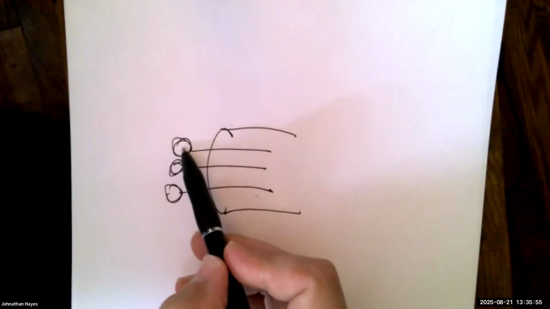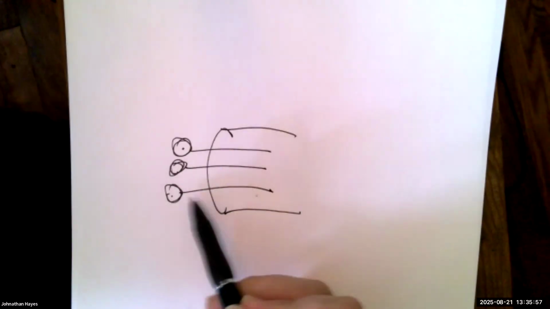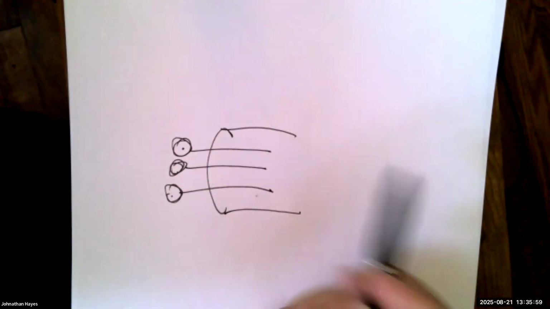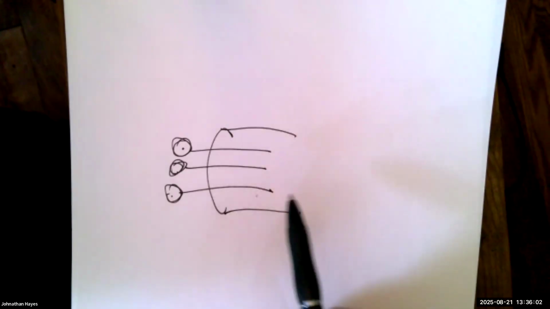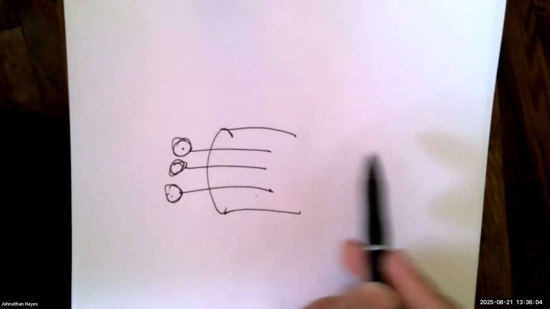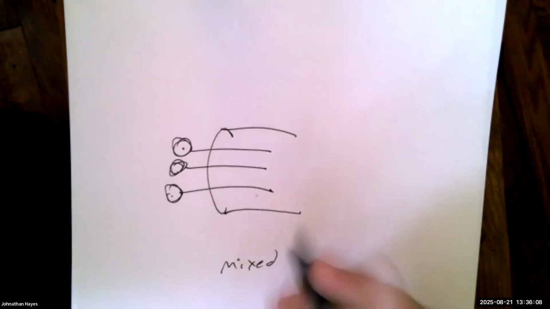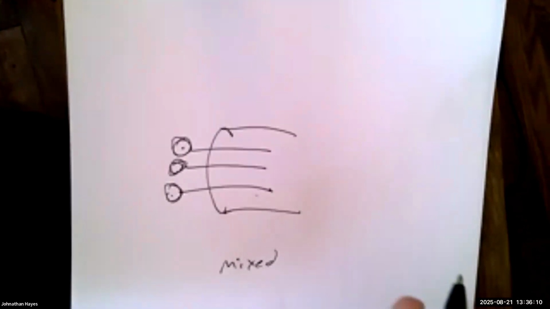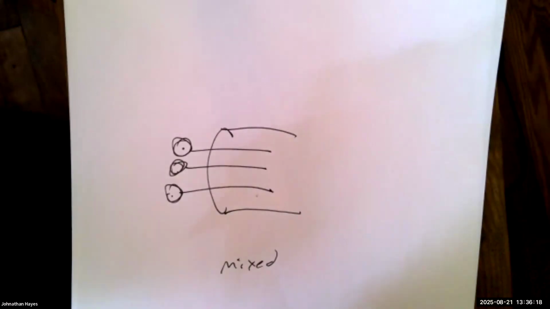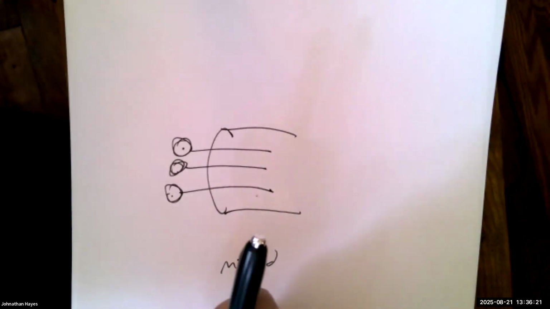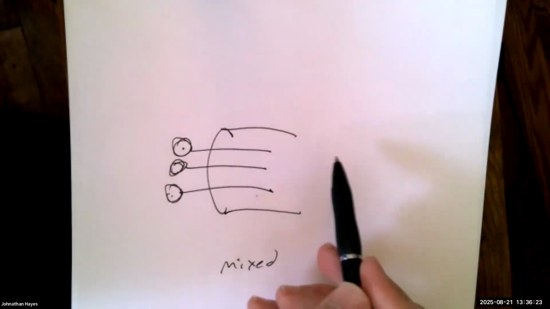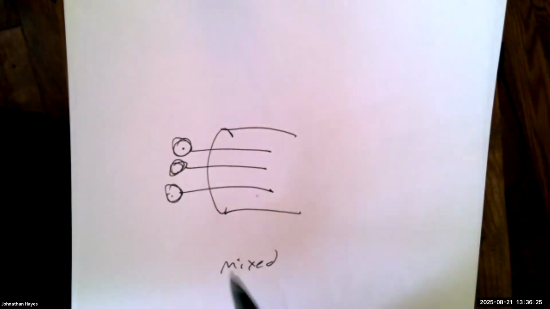Here's a neuron: cell body, cell body, cell body, axon, axon, axon, nerve. Okay, it's just axons wrapped up in a sheath. Sometimes there's multiple directions. If that's the case, then it's what's called mixed. Sometimes there's a single direction, and depending on which direction it's going will determine whether it's sensory or motor. If I'm going towards the CNS, then it's sensory. If I'm going toward effectors, like out in the body toward muscles or glands, then it's motor. If I'm having signals go in both directions, then it's what's called mixed.